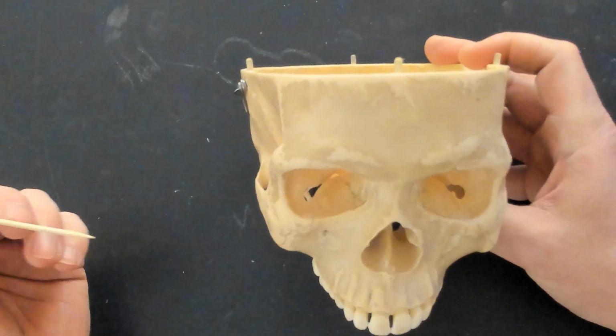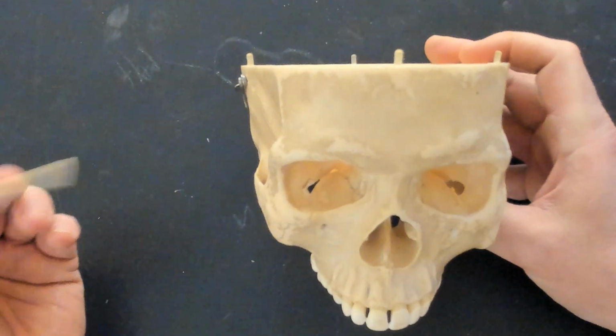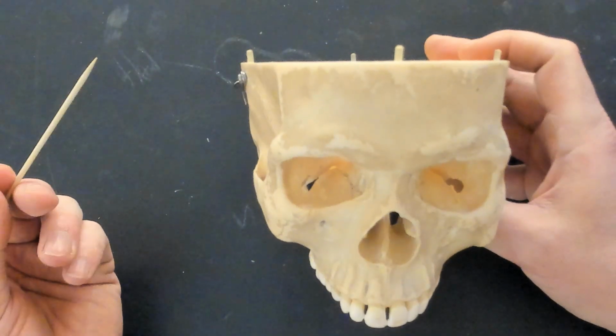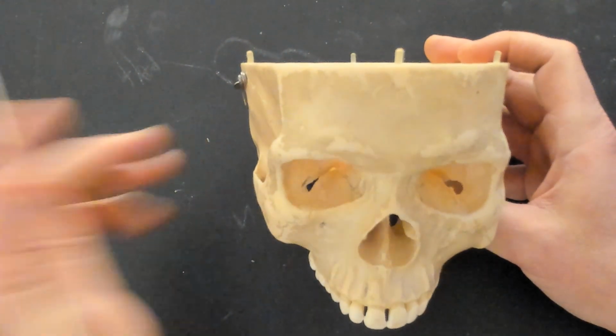So just know that there are 7 bones in the orbit. 6 of them are really easy to see. The 7th, the palatine, is easy to forget because it's just a little tiny nub way in the back.